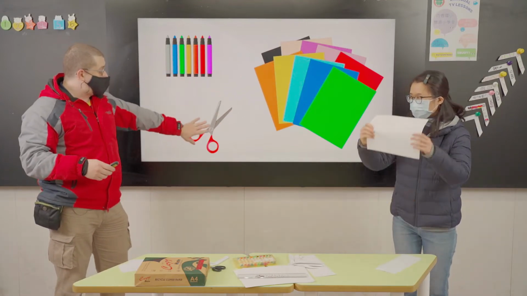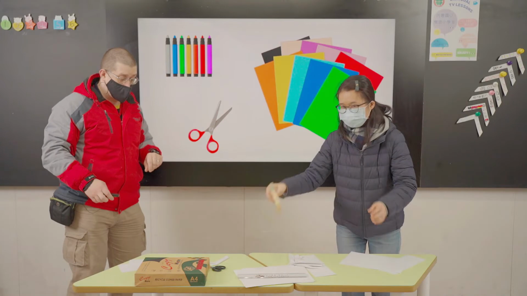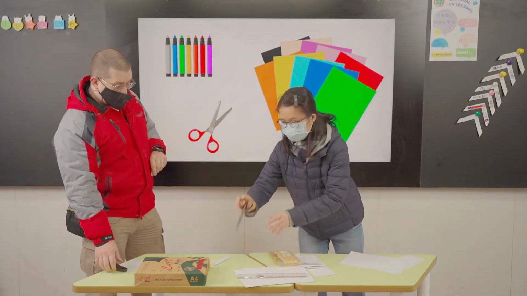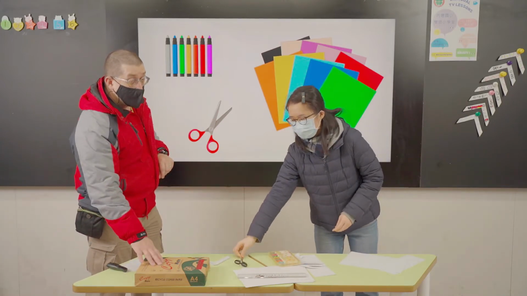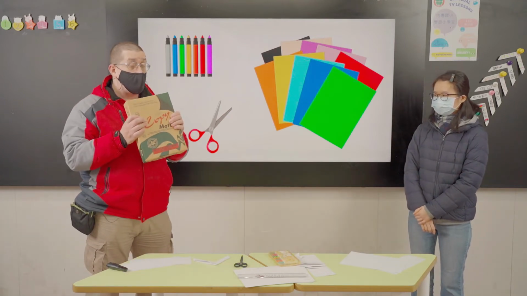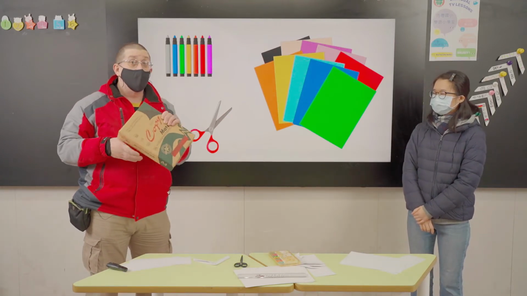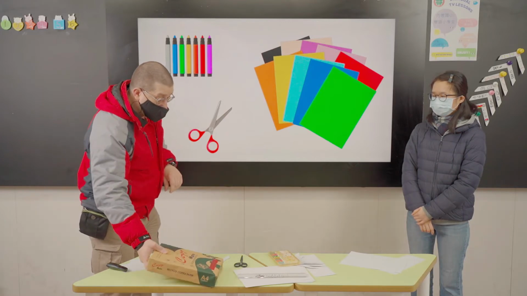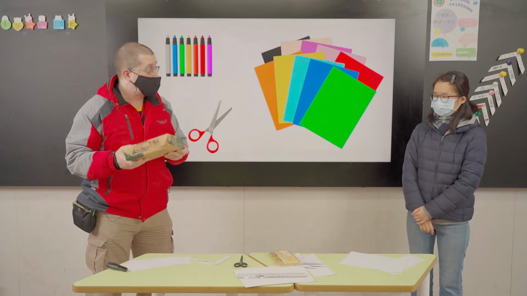And today, to make our paper boomerang, we're going to need some paper, markers, and some scissors. And you can just use regular A4 paper too. If you have any A4 paper, you can make it very simply with this kind of paper, specifically the A4 size.